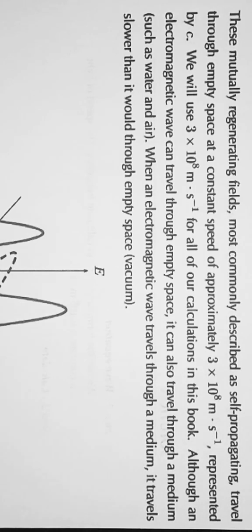E represents the electric field, while B represents the magnetic field. Don't confuse electromagnetic wave and electromagnetic radiation.